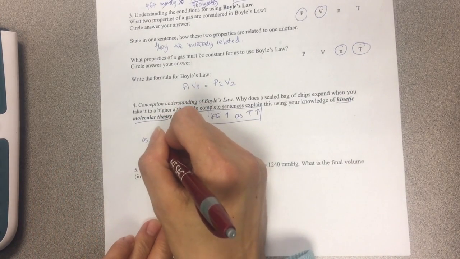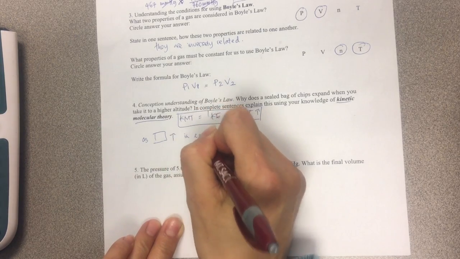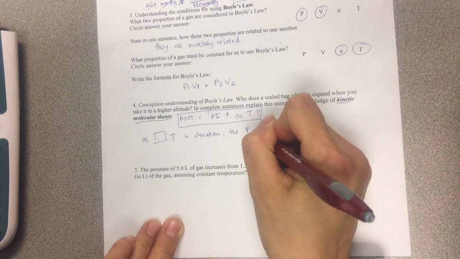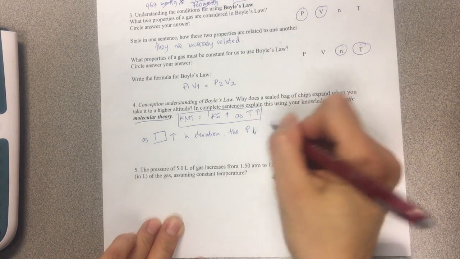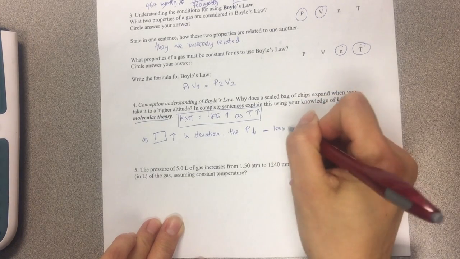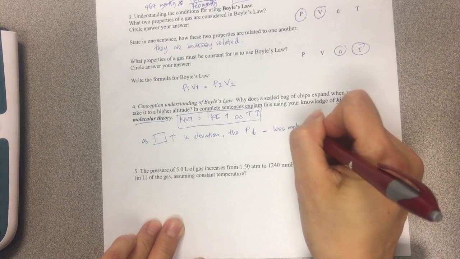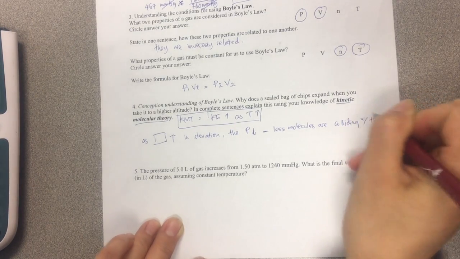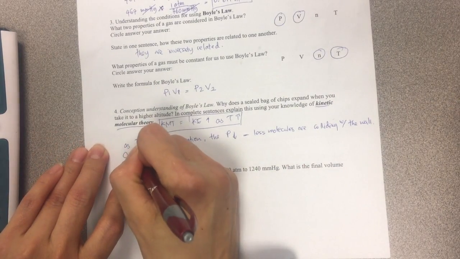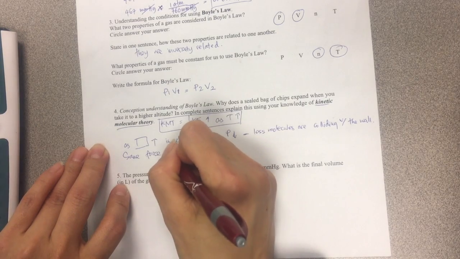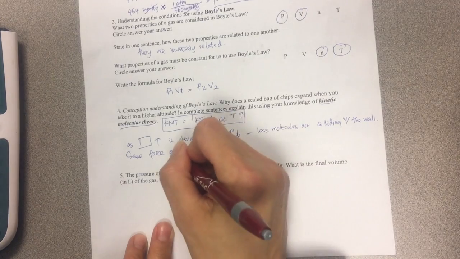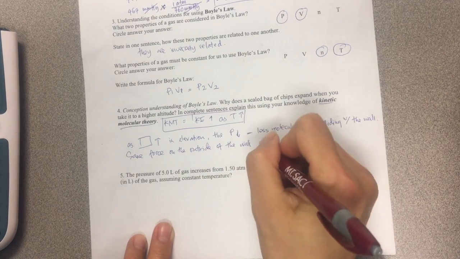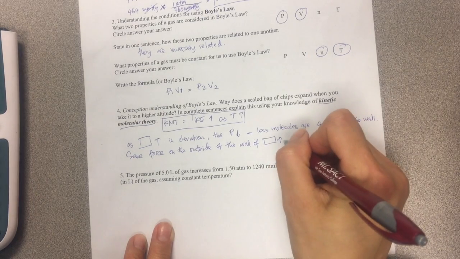So here, as the bag increases in elevation, the pressure of the surroundings decreases, meaning that fewer molecules are colliding with the wall on the outside. The same force on the inside of the wall of the bag will increase the volume.